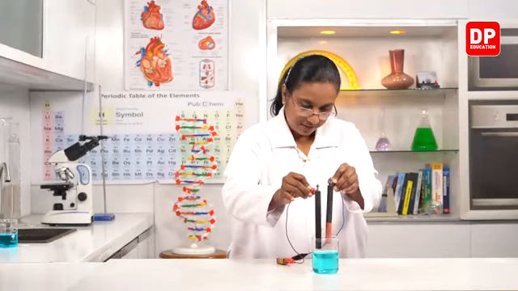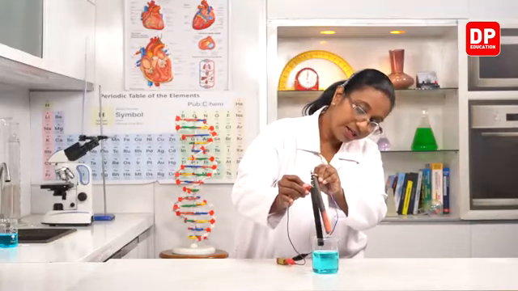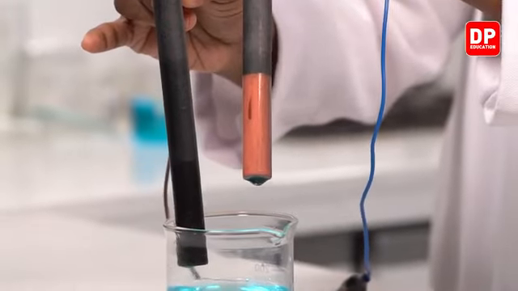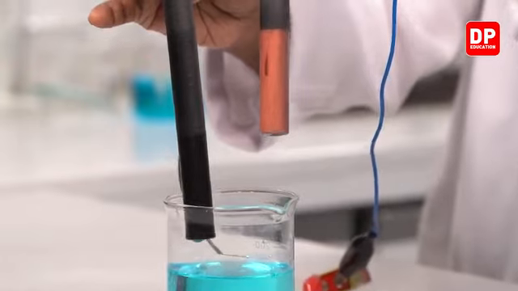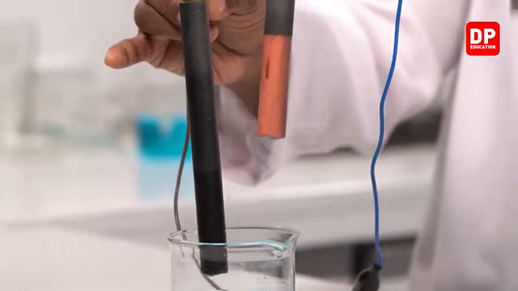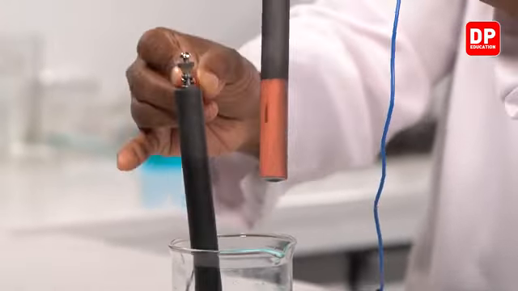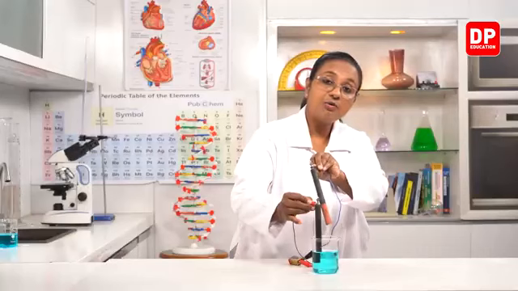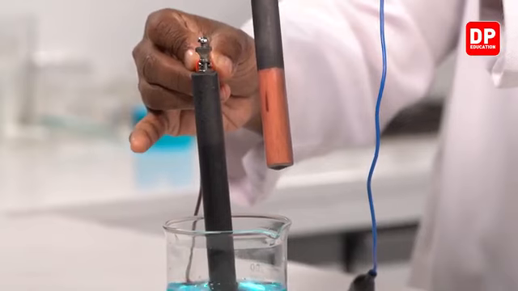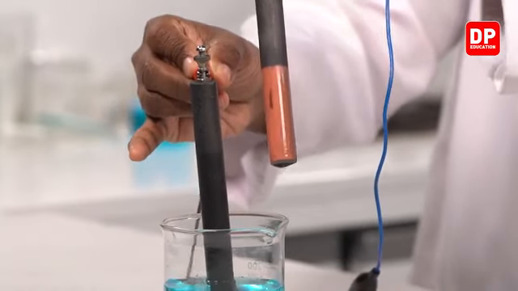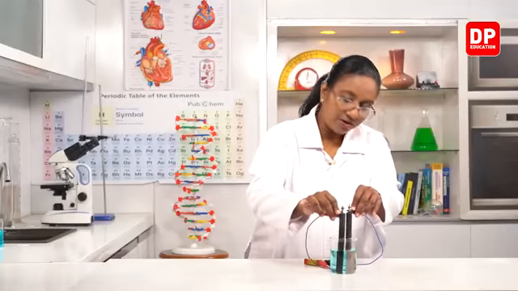So here, if I take out the electrodes, you can see the copper deposited on the negative electrode, that is the cathode. That is very clearly visible. Now you can see the color there. The brownish color deposit, that is the copper deposited on the negative electrode. Okay students, now can you all see?